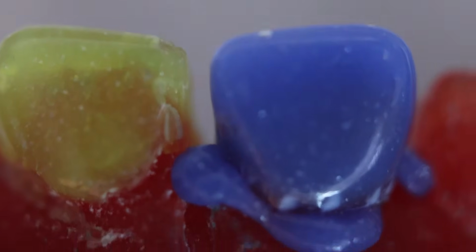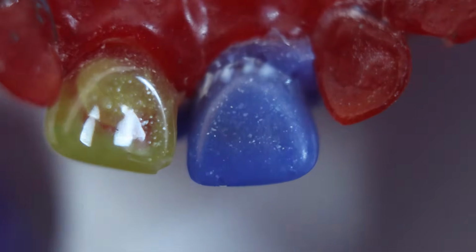So you can now visually see the excess has come out from the margins. A little excess on the palatal side also. So now you need to carve or remove this excess part.